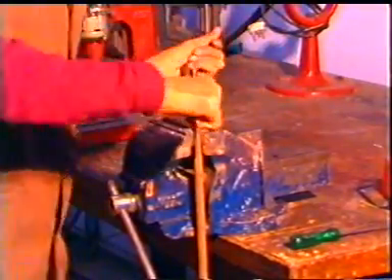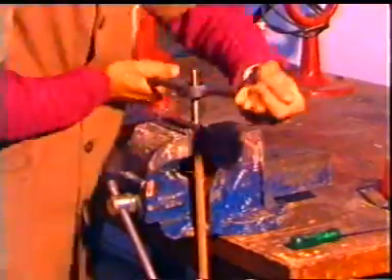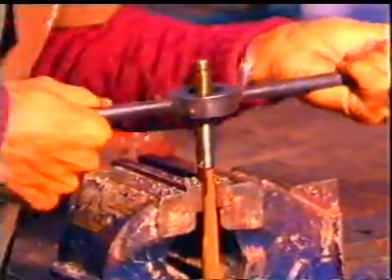The die is rotated up to the required length of the thread to complete the process. Lastly, the die is taken out by rotating it gently in the reverse direction.